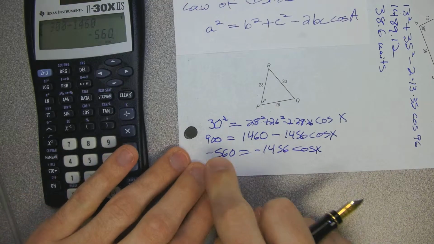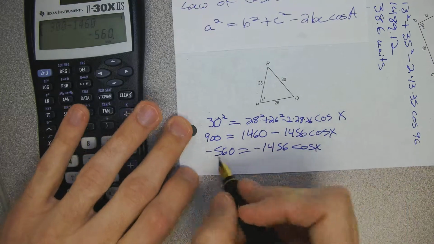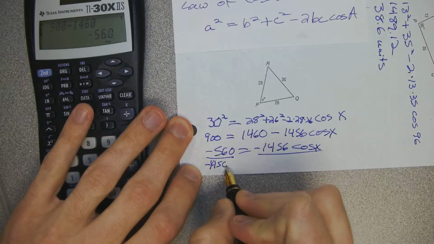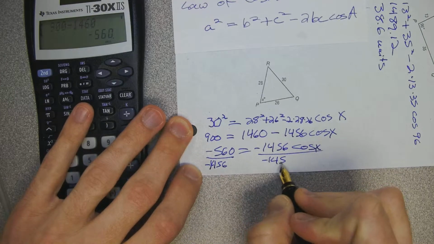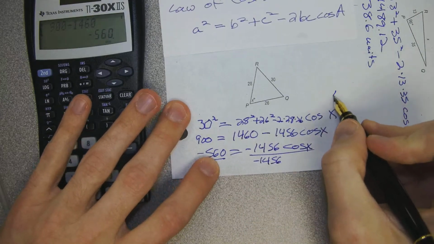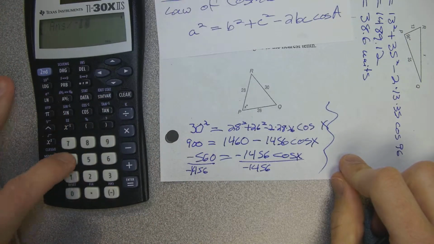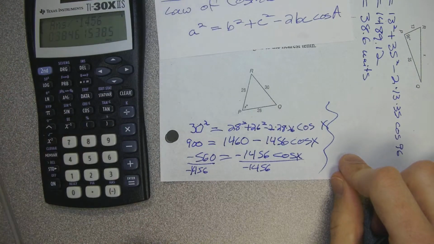Now, to get rid of this negative 1,456, we'll divide. So again, we'll go ahead and divide both sides by this amount, and I'll show it here in my work. Negative 1,456, negative 1,456, and let's see where we end up. So go ahead and hit divide by negative 1,456, and there we are.